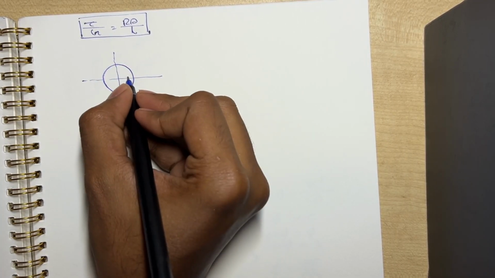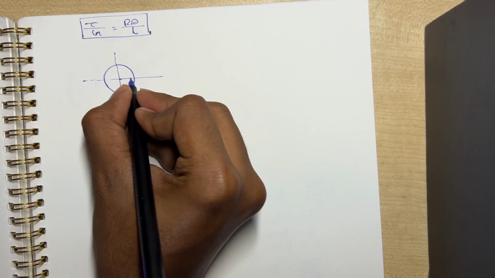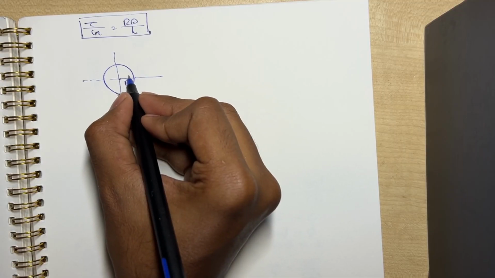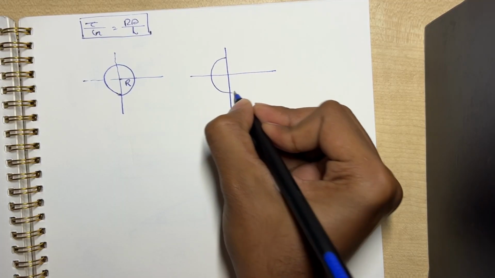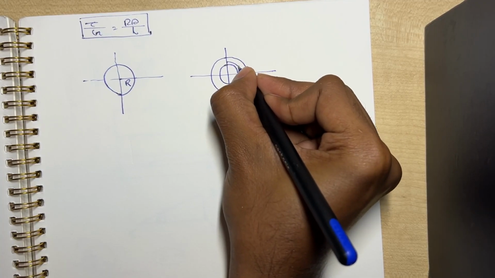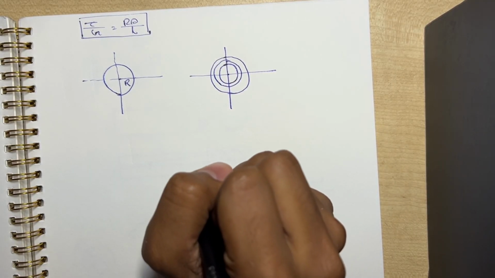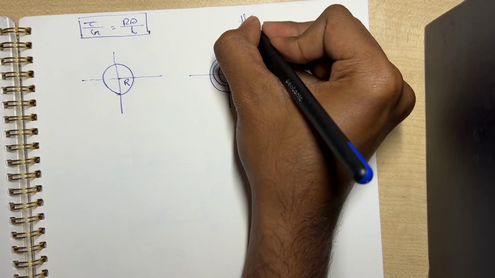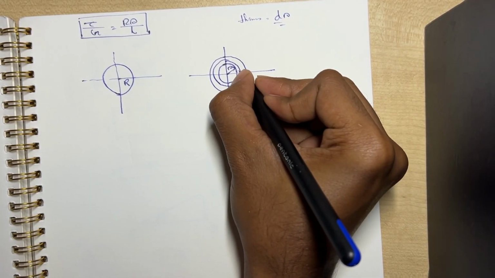So this is the circular cross section, and the whole thing which we have taken is r, the radius. Now inside this, if I take a small strip, so this is the circle, I take a small strip here like this. From here to here, this is r, and the thickness would be dr, which is this.